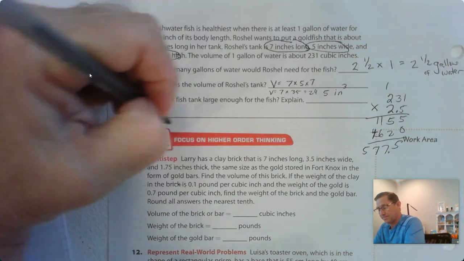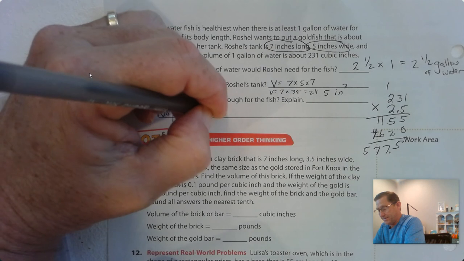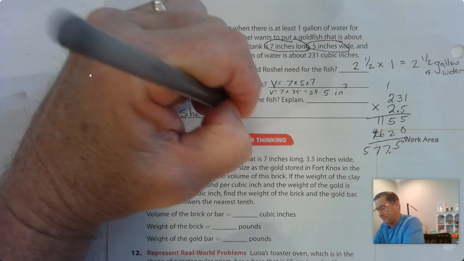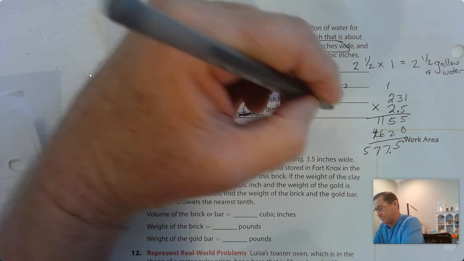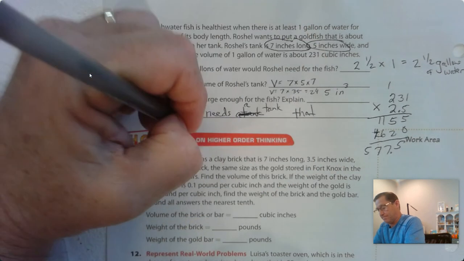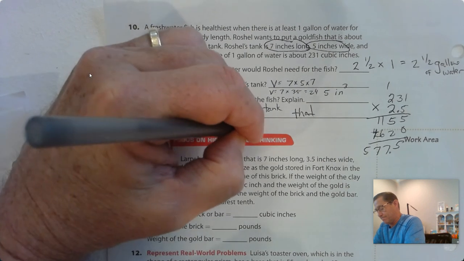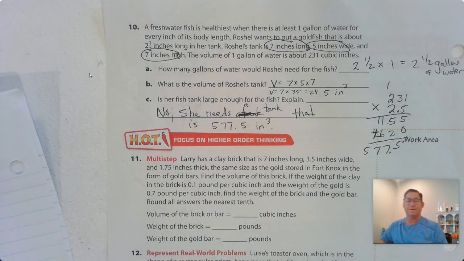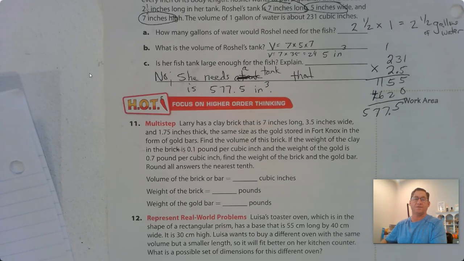No. She needs a tank that is 577.5 cubic inches.